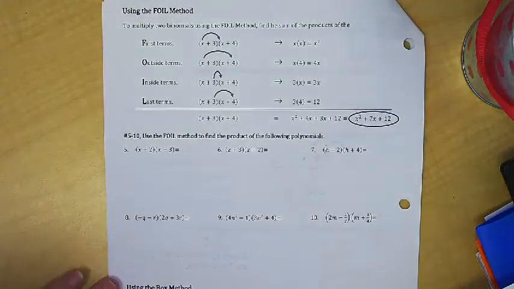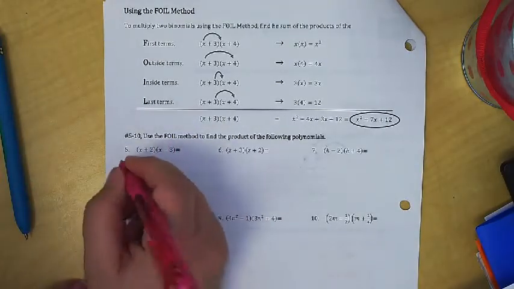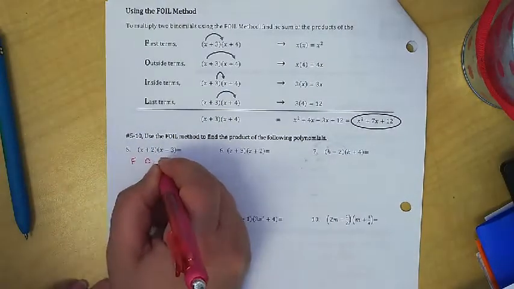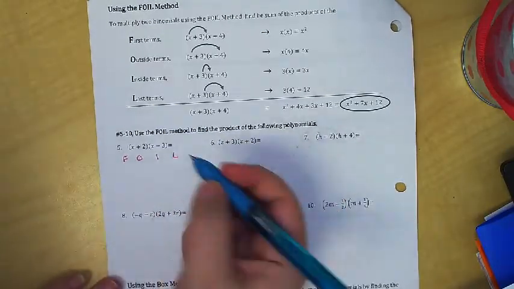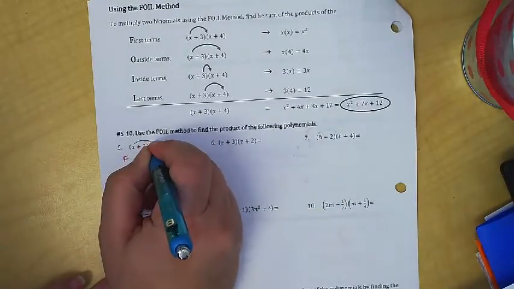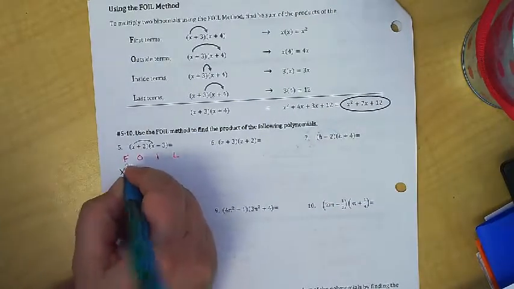What we're still doing is technically still just distributing. Again, it's just an acronym to remind you. So anytime I see a 2 by 2, I'm like, oh, you gotta FOIL that if we're being asked to multiply it. And that reminds me, oh, I've got to make sure I multiply the first two terms together. So x times x is x squared.